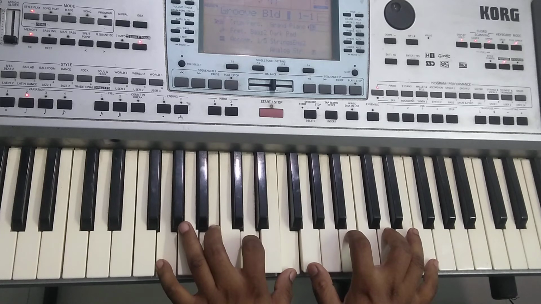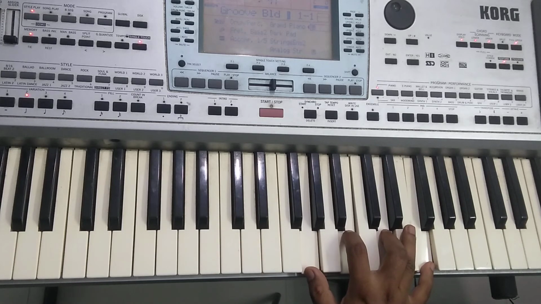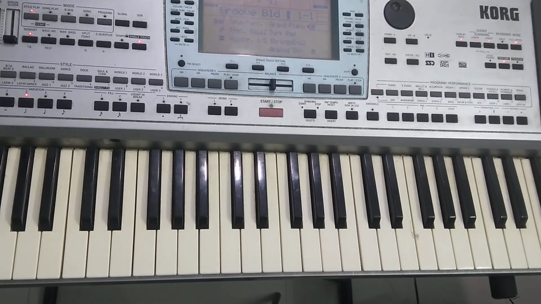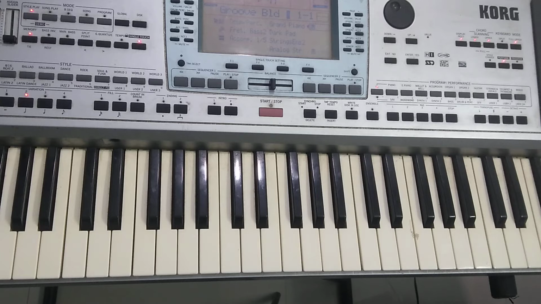Same thing, you can play with the right hand also. Okay, so these are the dominant seventh chords which you can play and use in a song or any music.